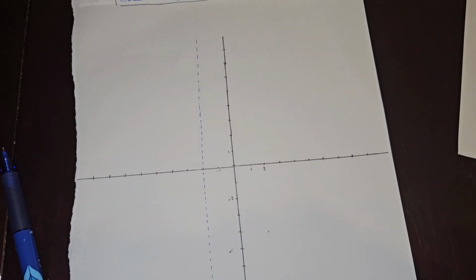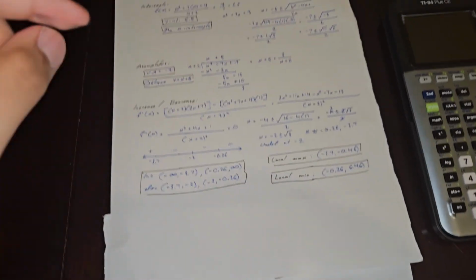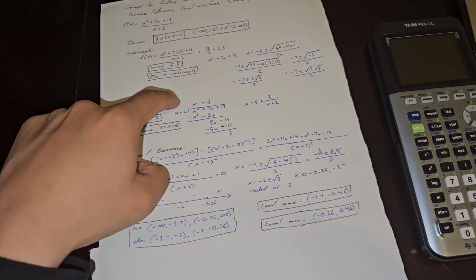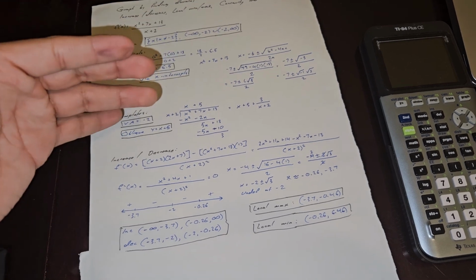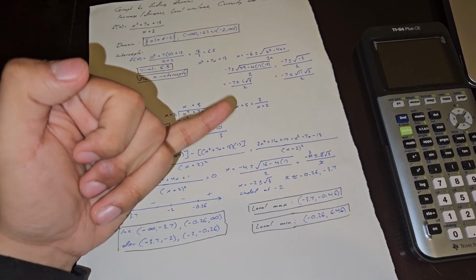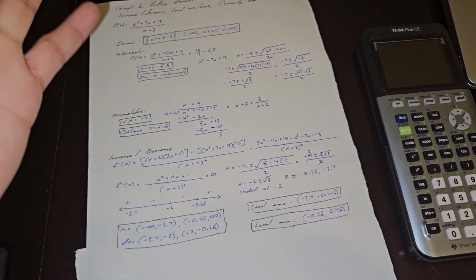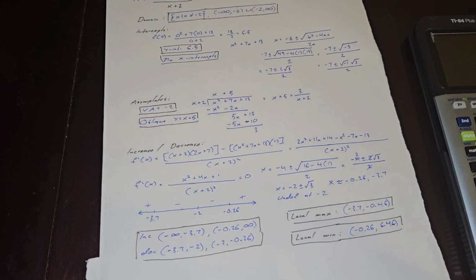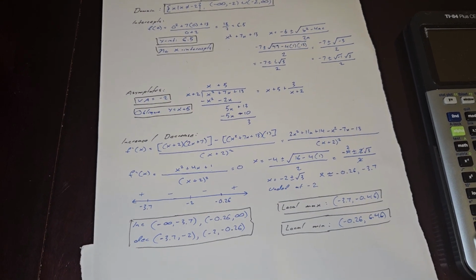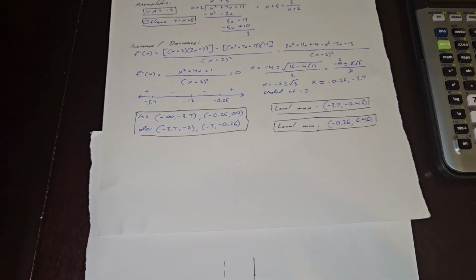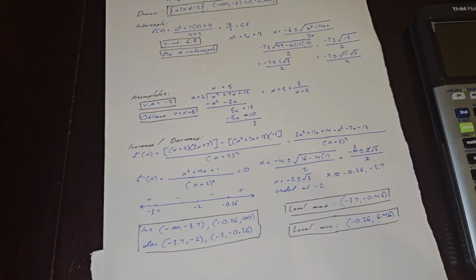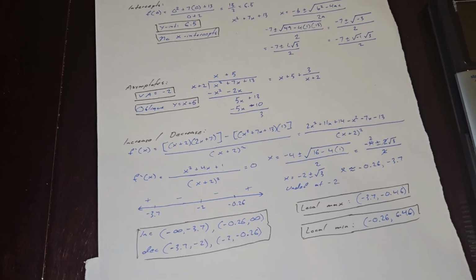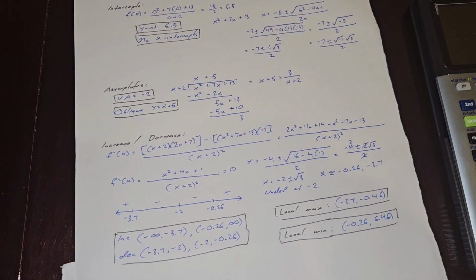Let's find our oblique asymptote now. Since we did the polynomial division, we found that there is an oblique asymptote, which is y equals x plus 5. That's a straight line, but oblique. Let's plug in some values.